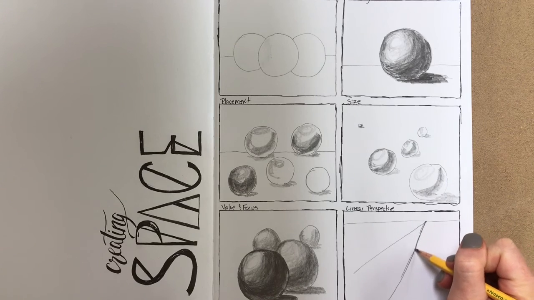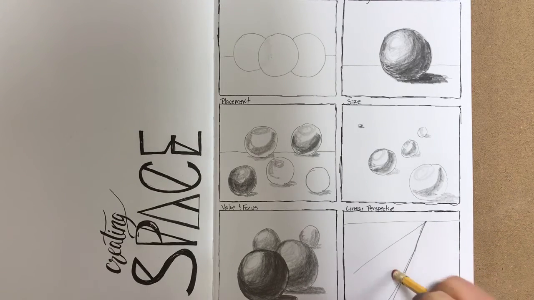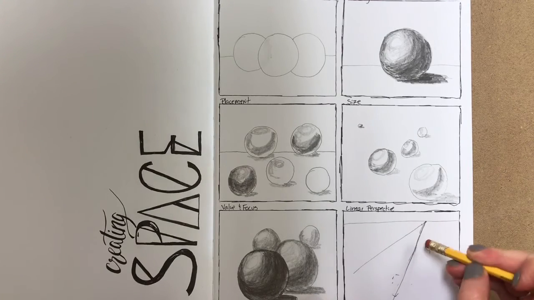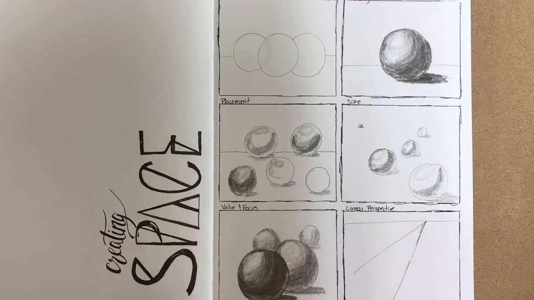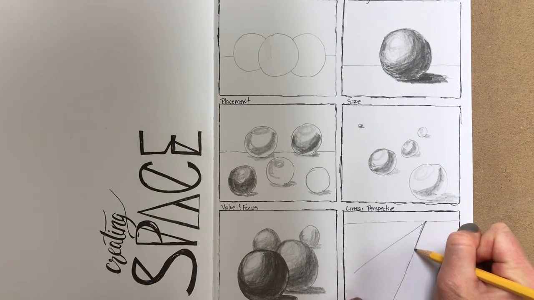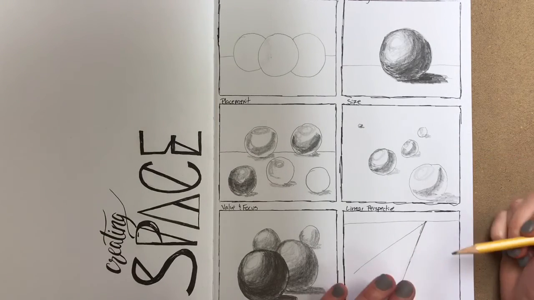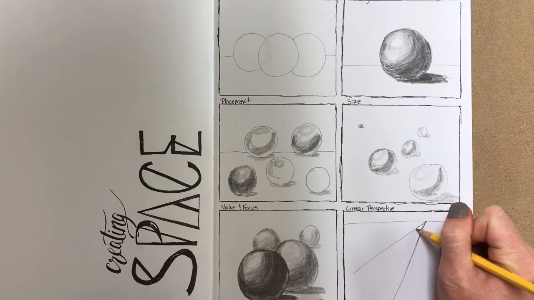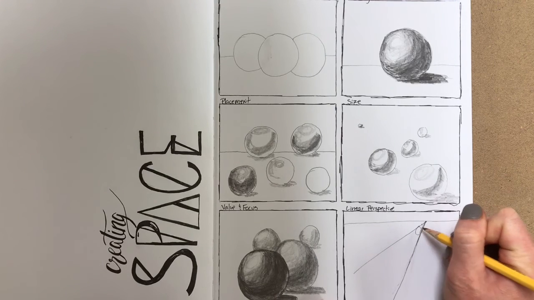But I still want to do well. So adjust. And when you're working with linear perspective, everything is very, very accurate and grows. So it's similar to size, except more precise. It grows in a specific fashion.